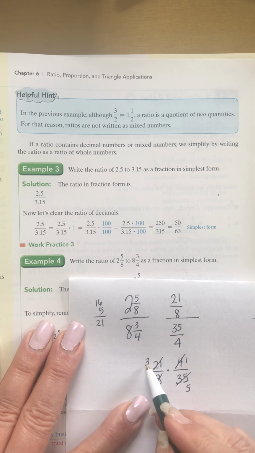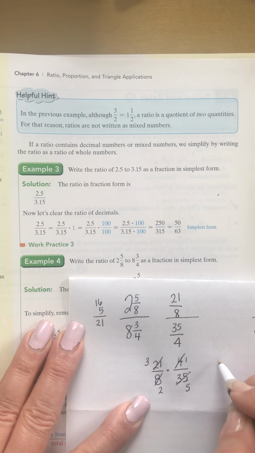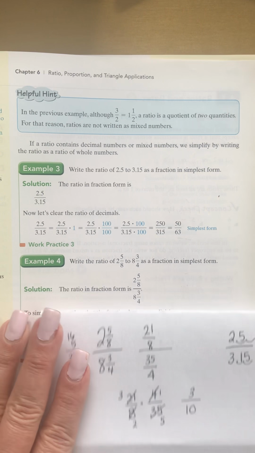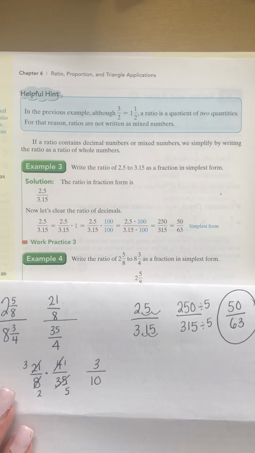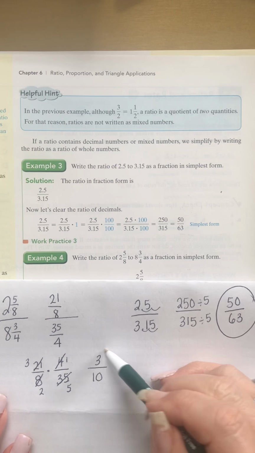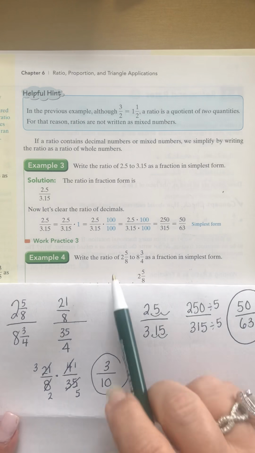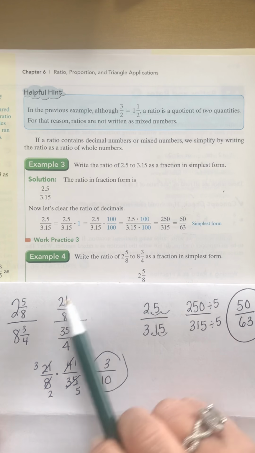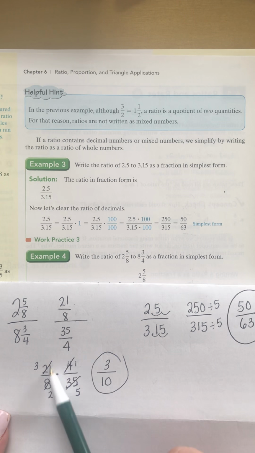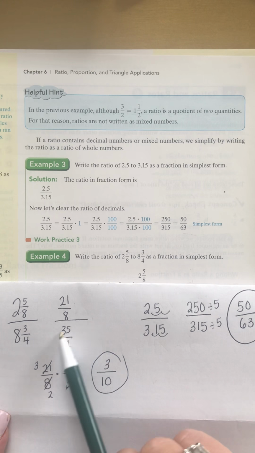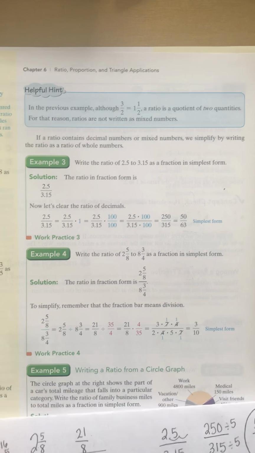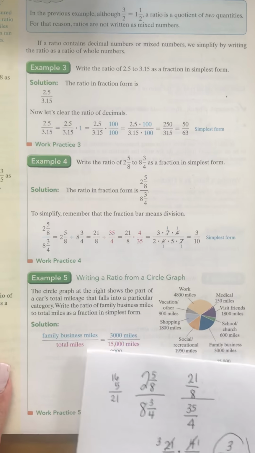So we're going to multiply across. 3 times 1 is 3, over 2 times 5 is 10. So 3/10 is the answer to this comparison, this ratio, and it's in simplest form, 3/10. So you're going to turn the mixed numbers into improper fractions, both of them, and then you keep the numerator, flip, and multiply by the reciprocal. Okay? Next one.